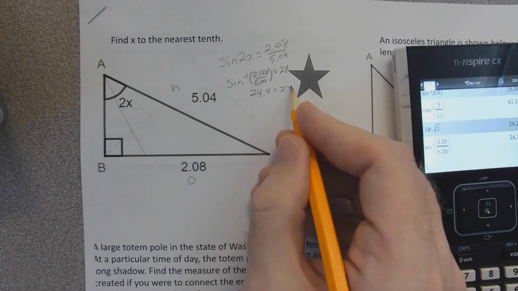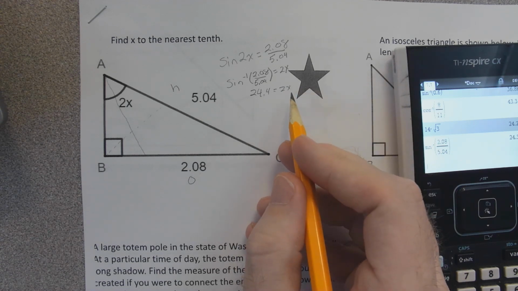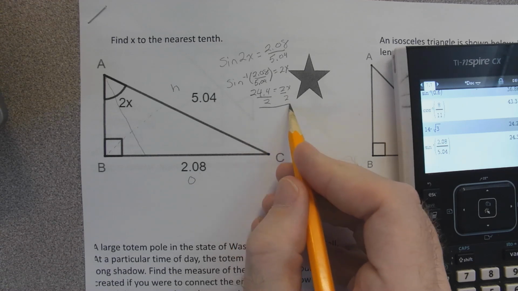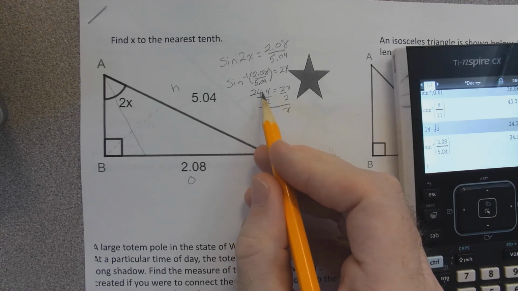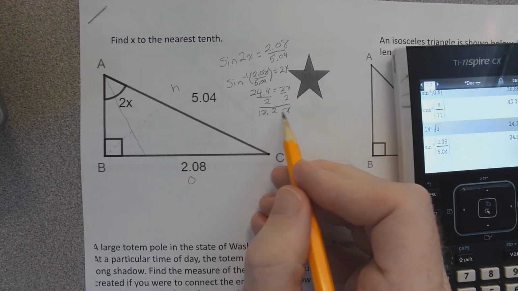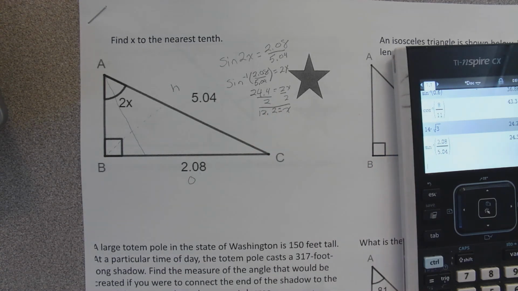And that equals 2x. Well, we want 1x, so we divide by 2. Well, 24 divided by 2 is 12. And 4 divided by 2 is 2. So 12.2. And that's it. Okay, that's the first question.